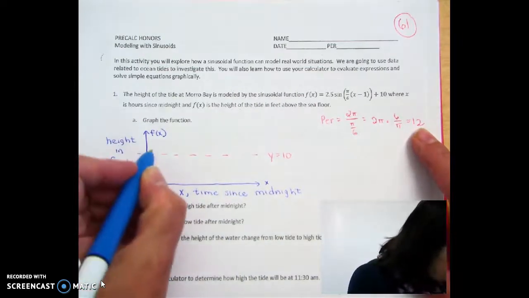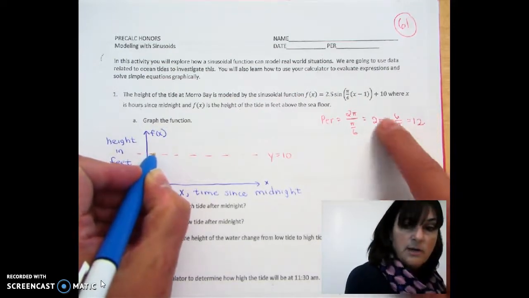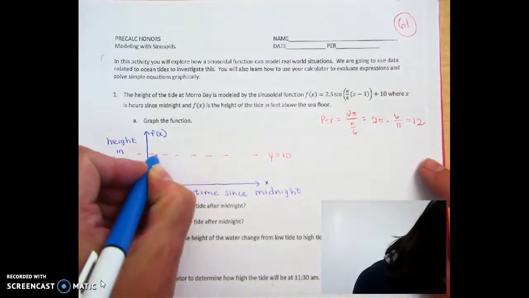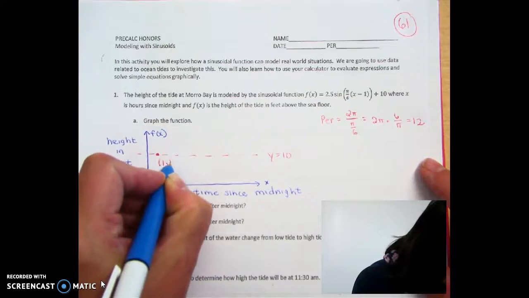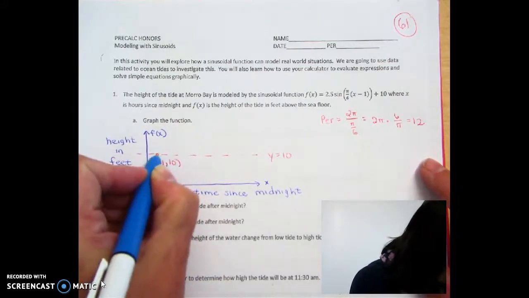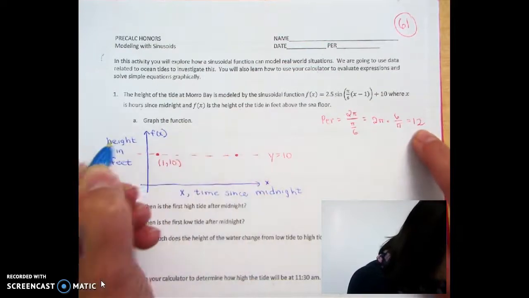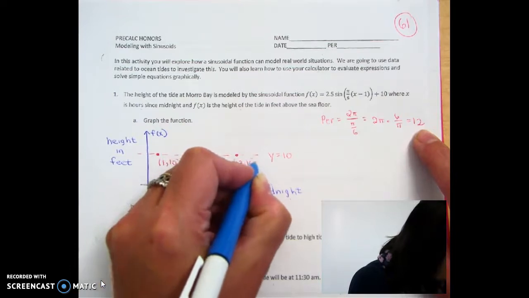All right, so if we have a sine function and we are going to translate it 1 to the right and up 10 units, I'm going to start my graph over here, and this is going to be 1, 10. And then I know that the period is 12 units long, so I'll return to this point after 12 hours. So that's going to be 13, 10.